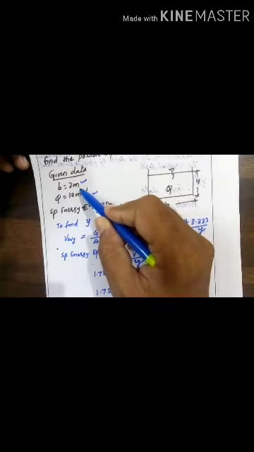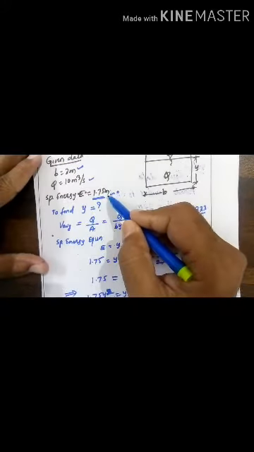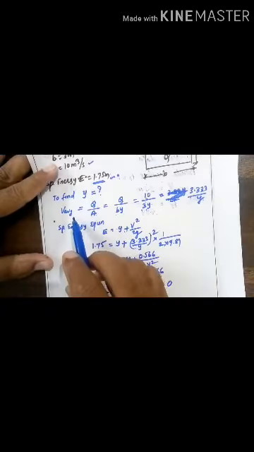B equal to 3 meter, Q equal to 10 meter cube per second. The specific energy head is 1.75 meter. To find the depth of flow in a channel, we know the formula Q equal to A into V. From that formula we can write the average velocity in a channel, Q by A.